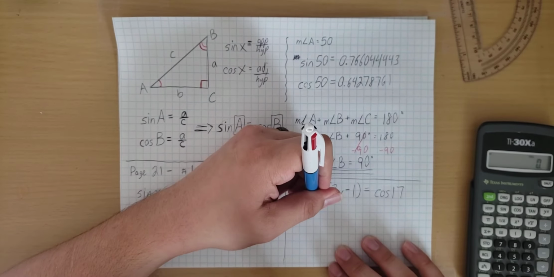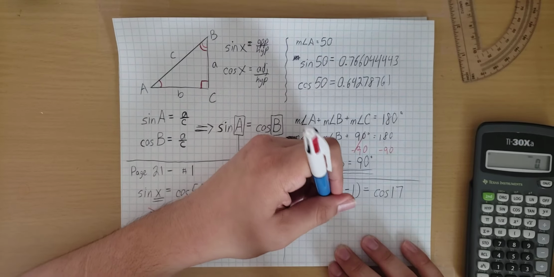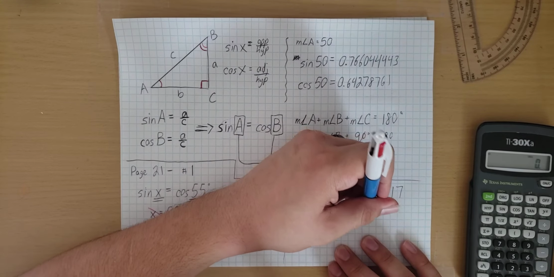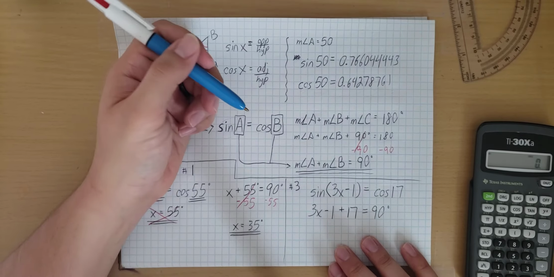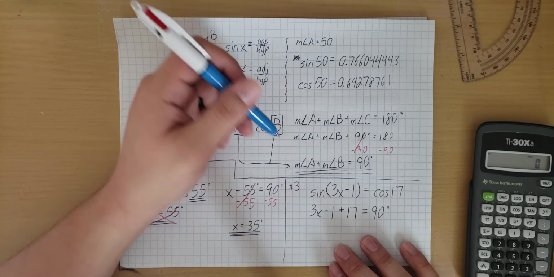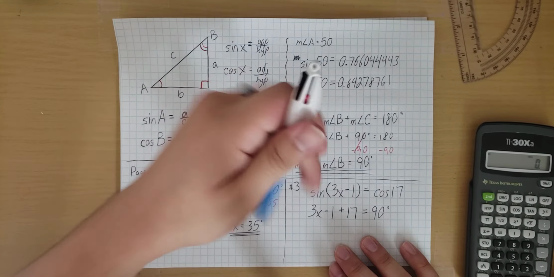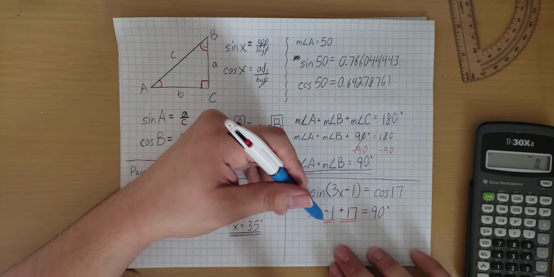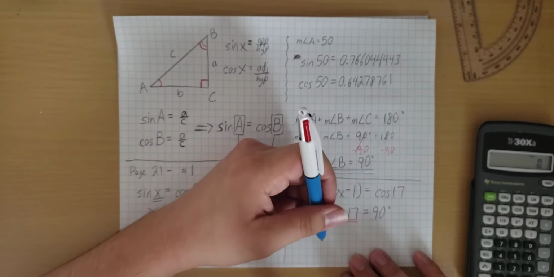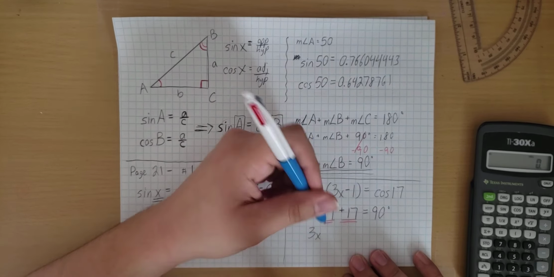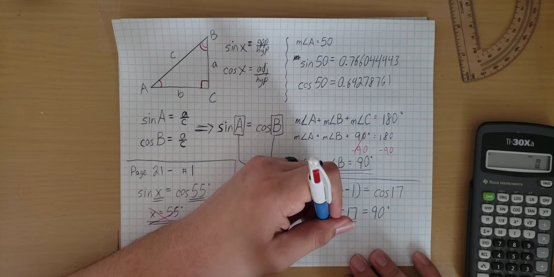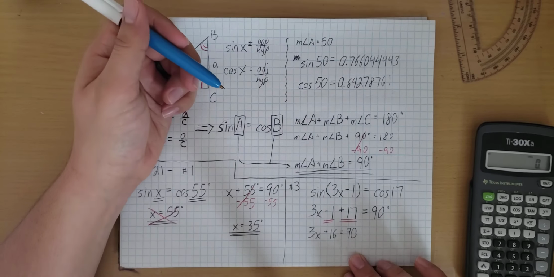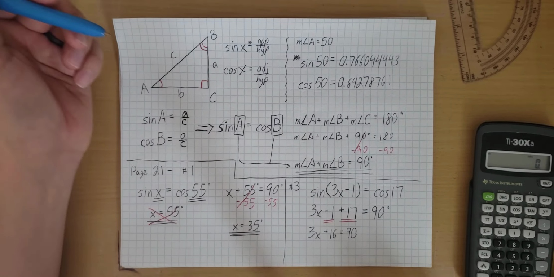So 3x minus 1 plus 17 is equal to 90 degrees. We combine our like terms. We have negative 1 and positive 17. Those are like terms. There's no other variable, so we can't do anything with that. So we now have 3x plus 16 is equal to 90. And I'm running out of space here, so I'll write a little bit smaller.